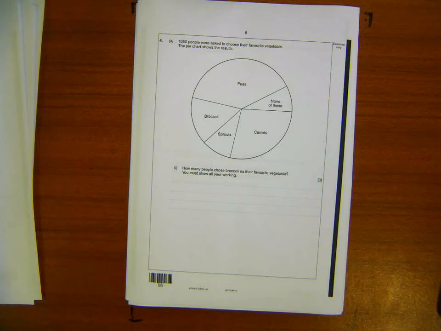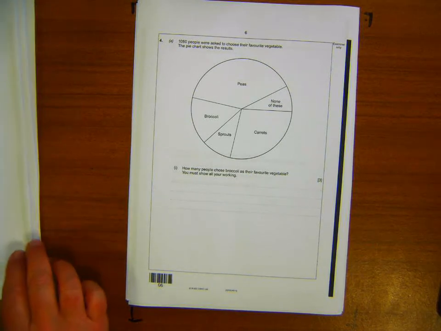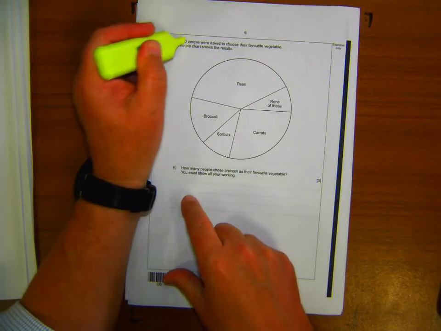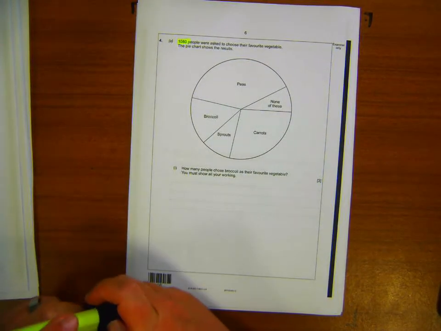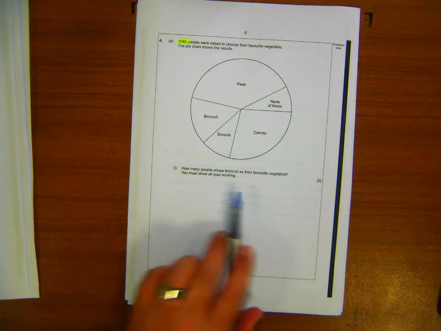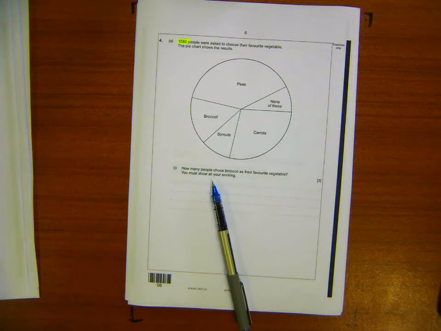Pie chart. 1,080 people were asked to choose their favourite vegetable. The pie chart shows the results. How many people chose broccoli as their favourite vegetable? You must show all your working. So this one now, it's telling you you've got to show some maths. If you just wrote down an answer and fluked it, you wouldn't get the mark.